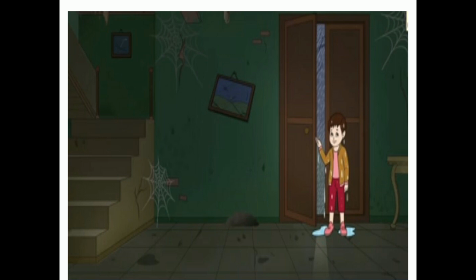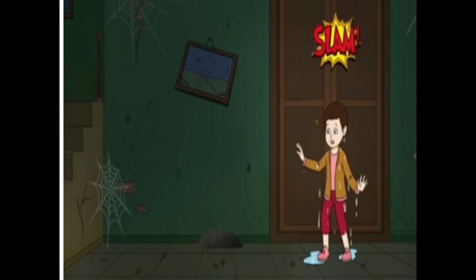Victor went inside and observed that the house was very large, though it was abandoned. Abandoned means left and no longer wanted, used or needed. That means the house was not used for many past years, so the house became very dirty and full of cobwebs or spider webs.